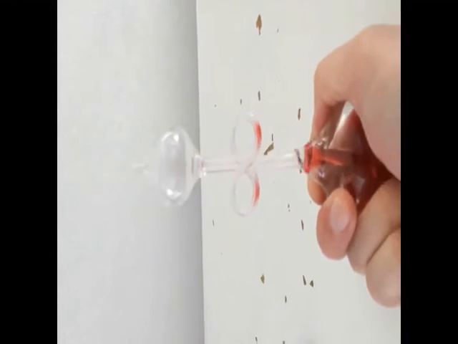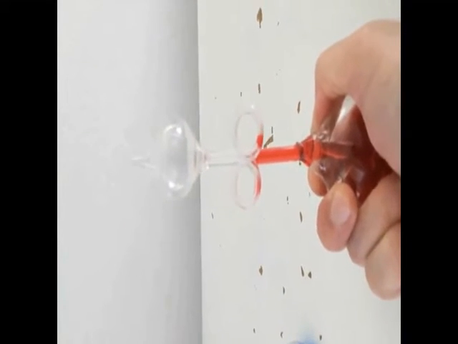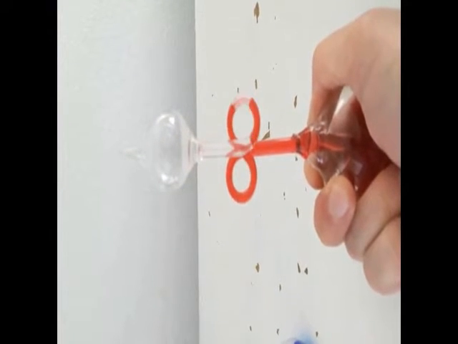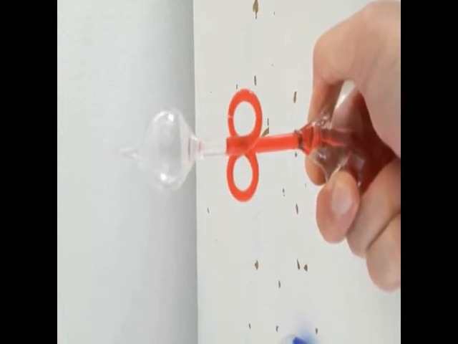So what's interesting, when you hold on to the hand bubbler, the liquid starts to rise.